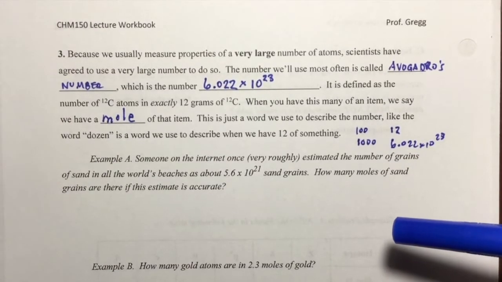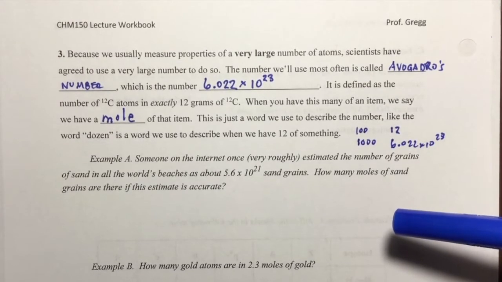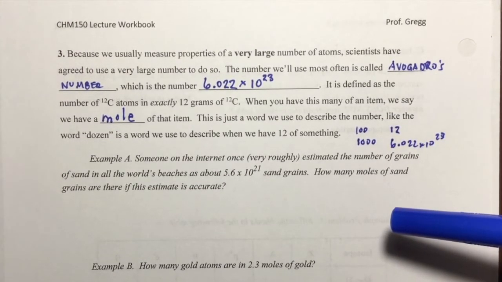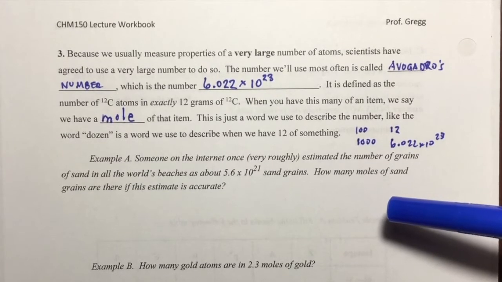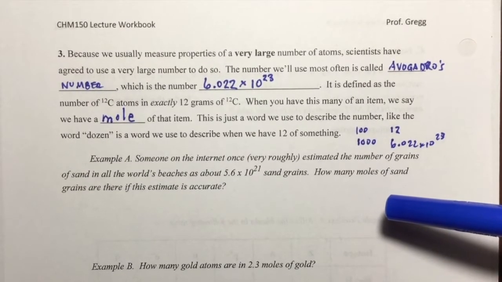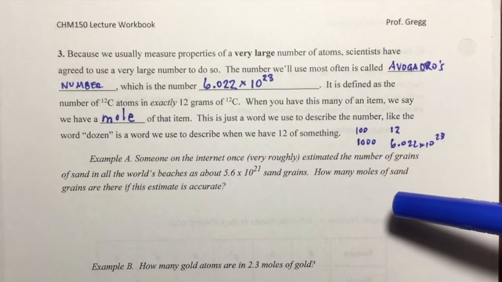Now you can imagine that if you had to count every grain of sand in a bucket of sand, oh my gosh, how long would that take you? It would take you years, possibly. Now imagine that you had to count all of the grains of sand on a whole beach front full of sand. So we're talking about an unfathomably, incomprehensibly large number, right?